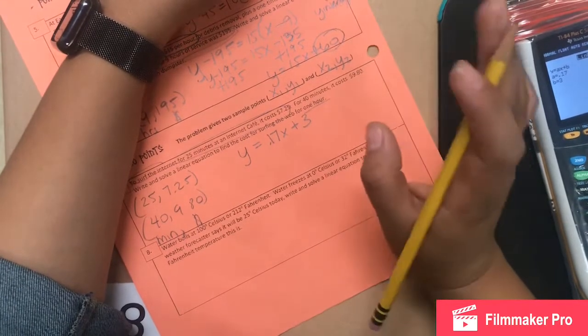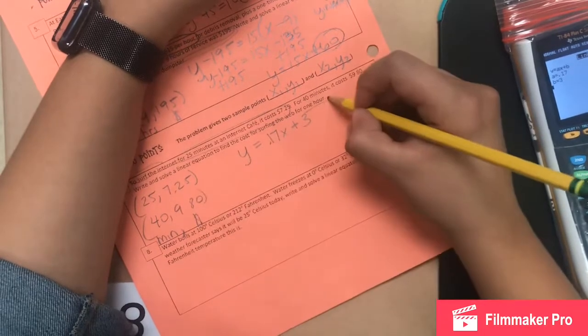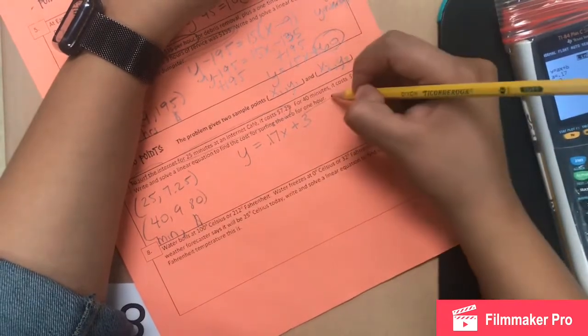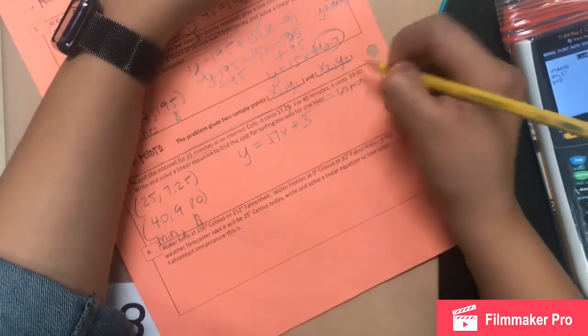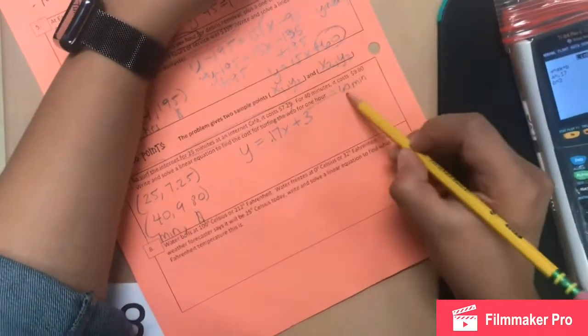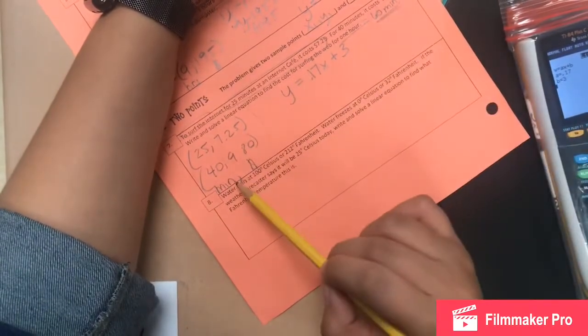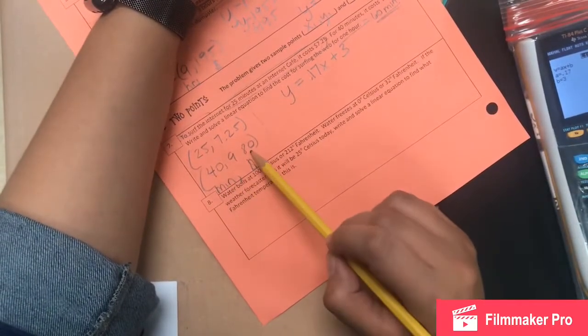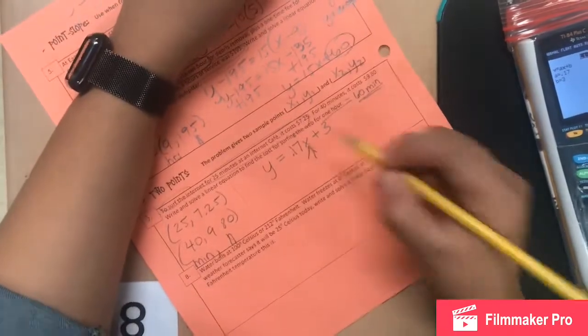So this is where we have to convert. If these are minutes, we have to convert this 1 hour to minutes. Well, how long is 1 hour in minutes? 60 minutes. So we're not going to use 1, we're going to use 60. Where does 60 go? Well, that's why we labeled. If minutes was X and dollars was Y, and they gave me 60 minutes, do I put it for X or do I put it for Y? Well, minutes and minutes go together, so we're going to put it where X is.